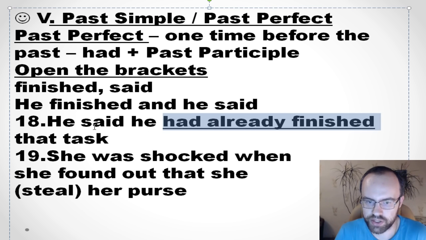The first verb is in past simple, but if an action happened earlier, then for this action you need to use past perfect: had already finished that task, because it happened earlier. Next: she was shocked when she found out that she stole her purse. She was shocked, it's past simple.